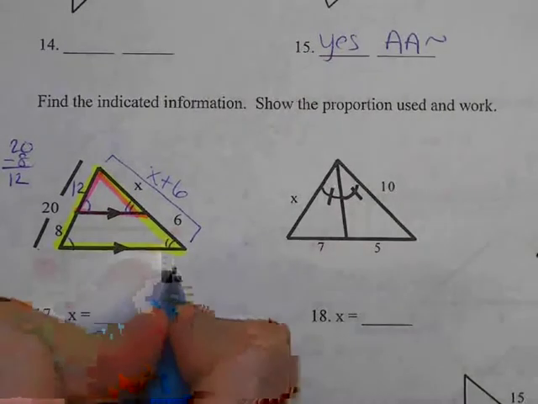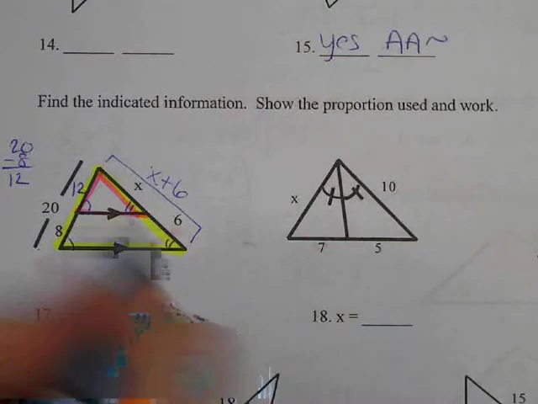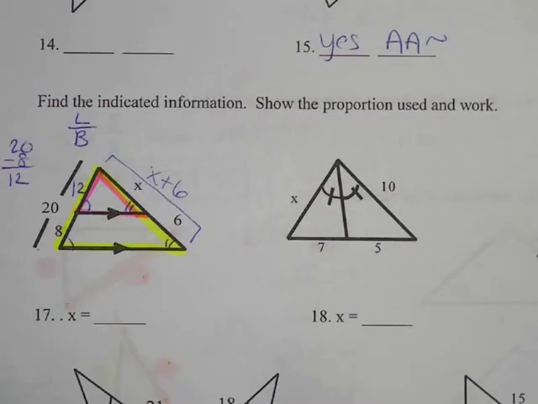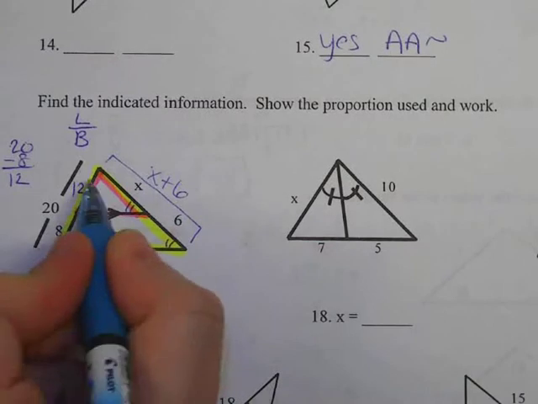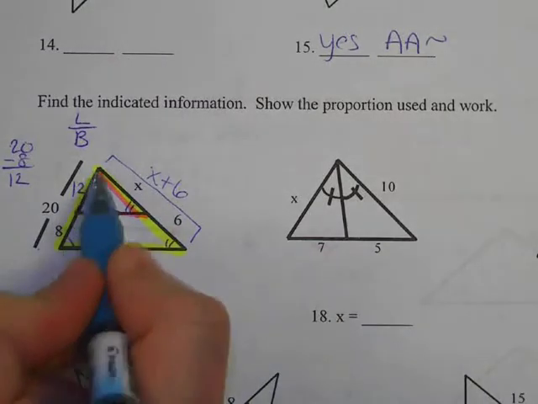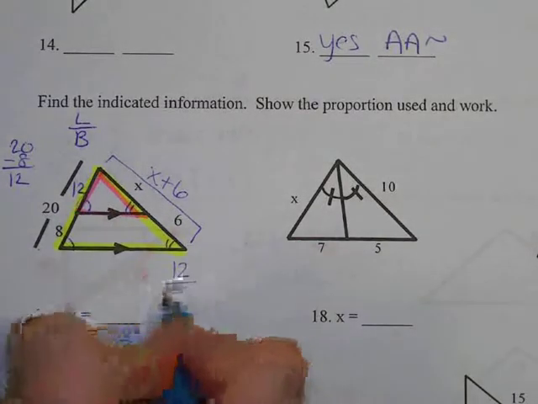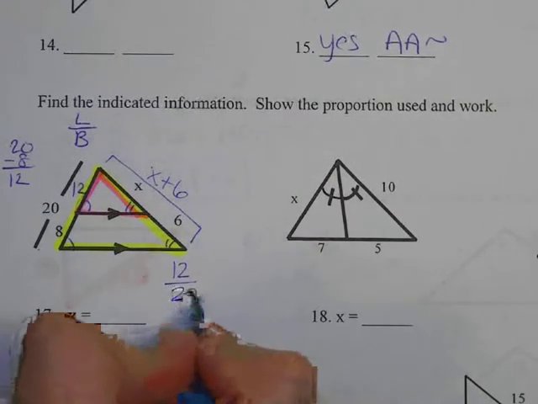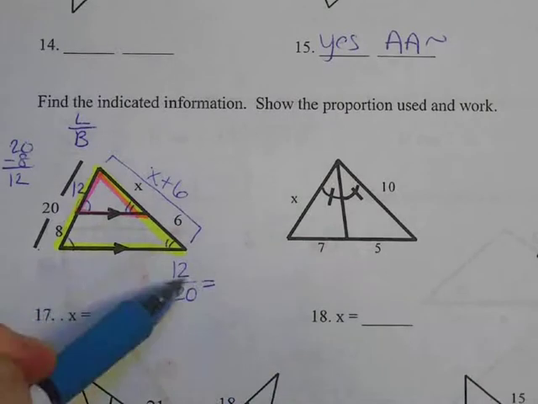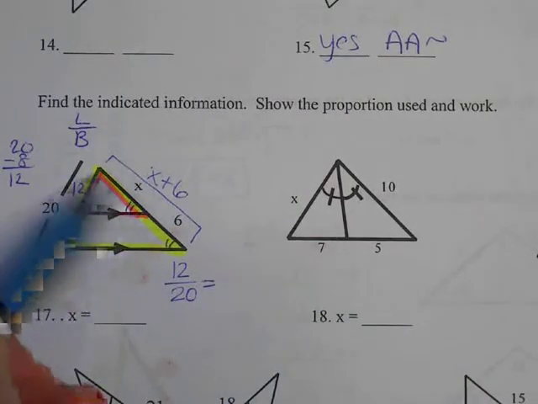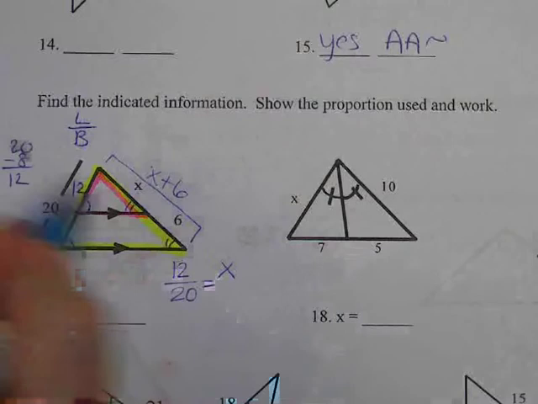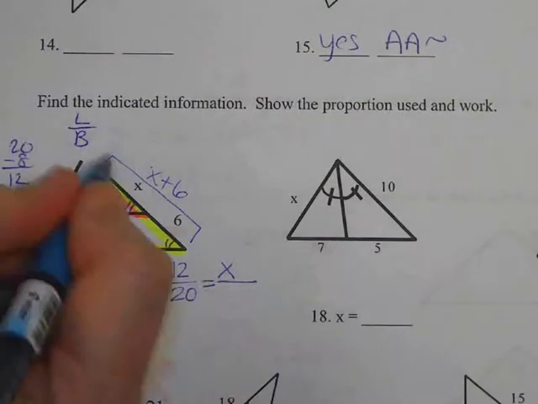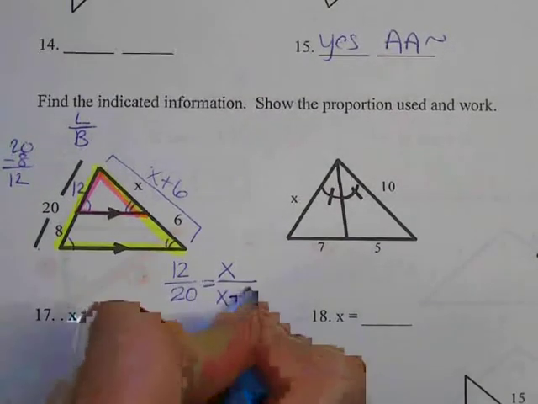So what I'm going to do is compare the little triangle over the big, so we'll do L over B. And I'm going to look at my whole ratio. Right now I have 12 comes from the little triangle, and the whole side of the big triangle is 20. And it should be equal to the little side of the triangle on the right over the whole side on the right of the big triangle.